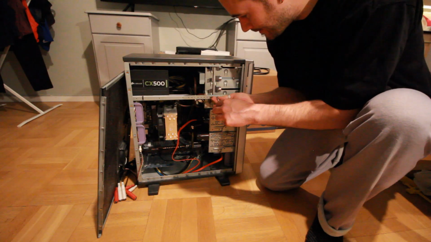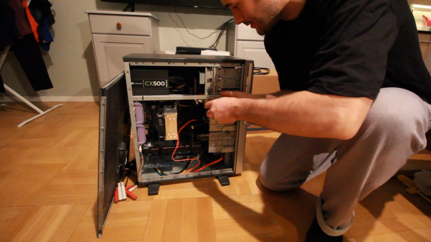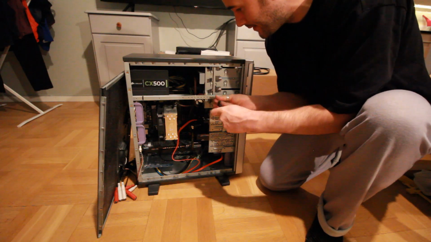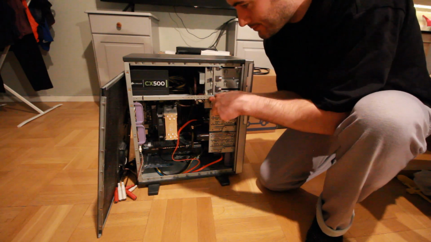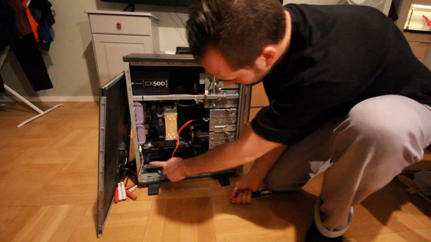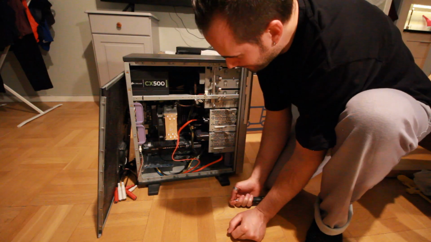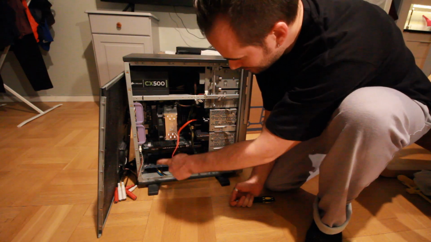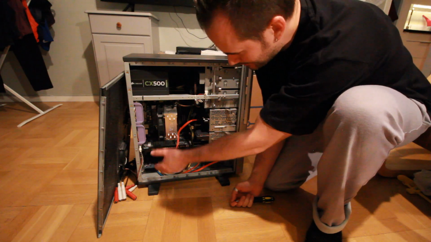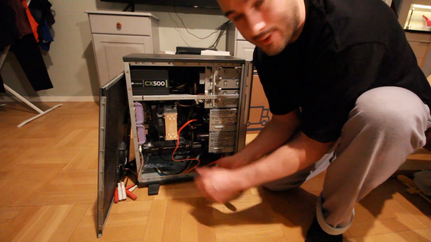I like these Squirtified chassis because you have everything you need basically, and you don't need any screws for holding the cards in. It's just a bracket that you flip over by hand.